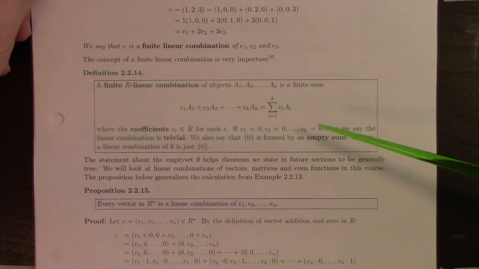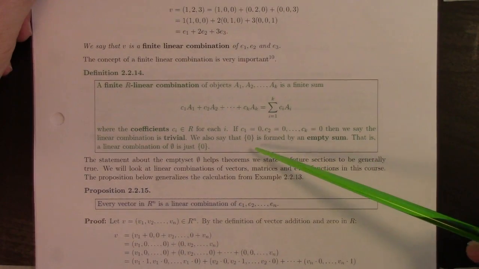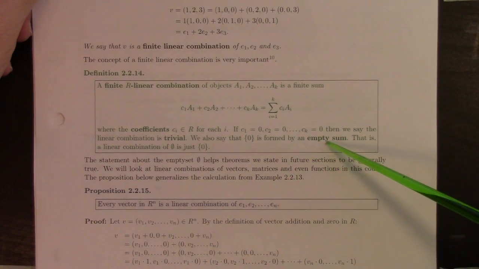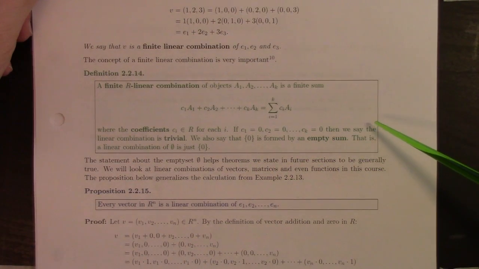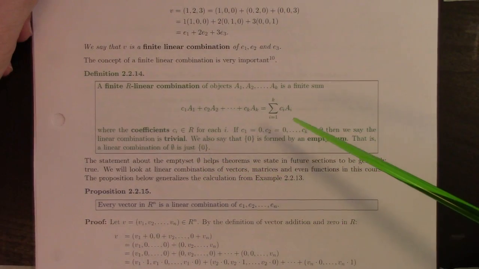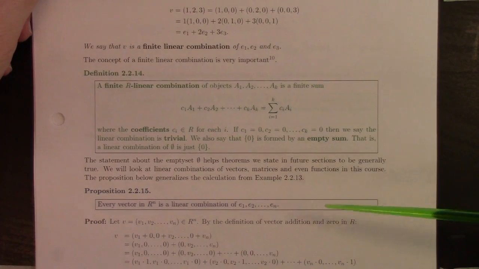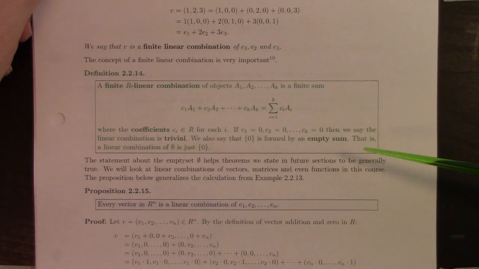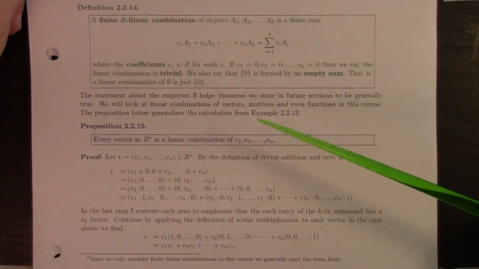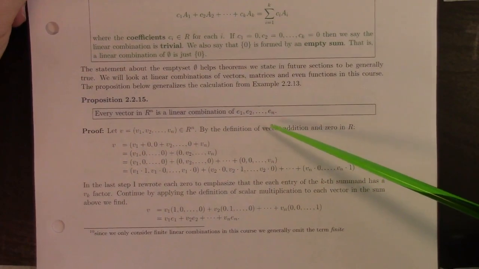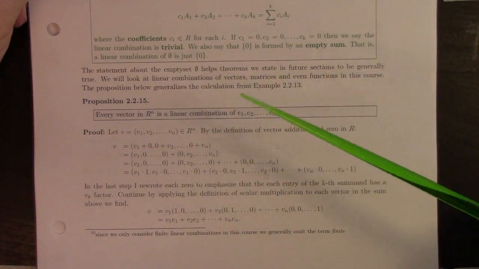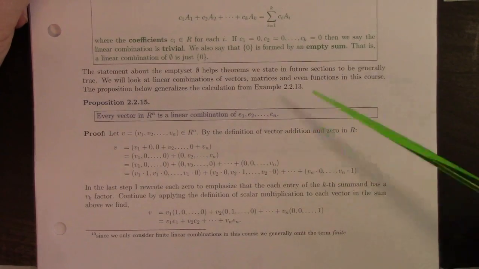One thing I didn't mention in class is that we say that 0 is formed by the empty sum. In other words, a linear combination of the elements in the empty set is 0, which is kind of a funny thing to say, but we say that in order that we can make a more overarching theorem later. But anyway, more about that later. Here is the proof sketch that any vector in R^n, where R is a commutative ring with identity, is a linear combination of the standard basis, right?